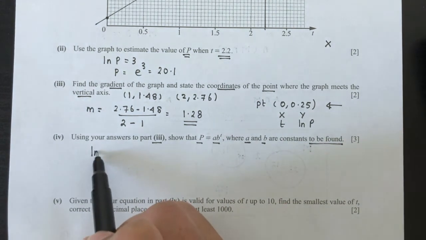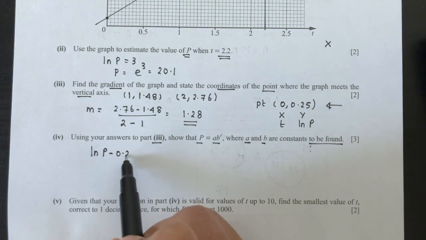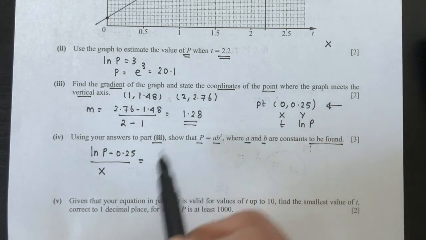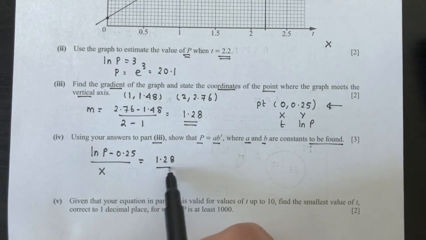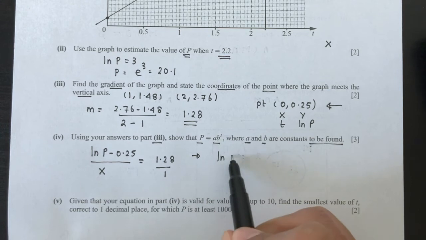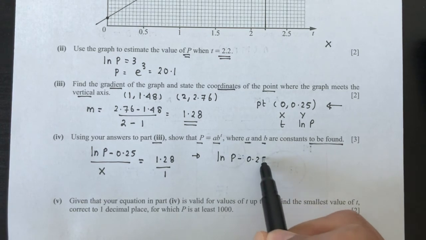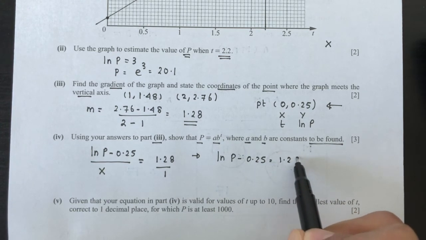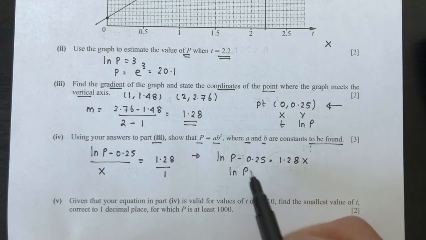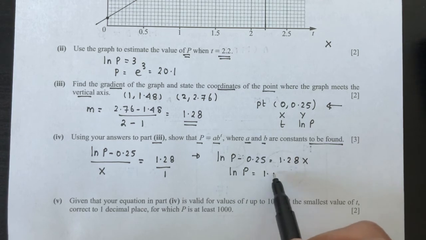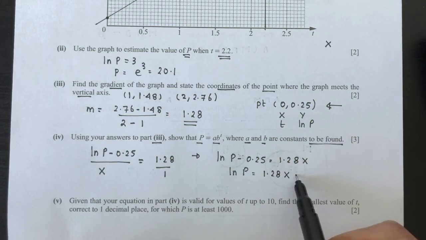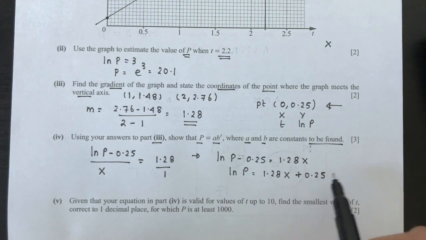So I will say ln of p minus 0.25 over x minus 0 is equal to my gradient, which is 1.28 over 1. Now cross multiply, that should give me ln of p minus 0.25 equal to 1.28 x. Now ln of p is equal to 1.28 x plus 0.25.